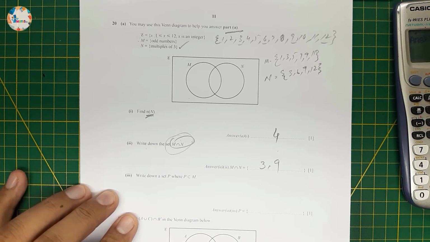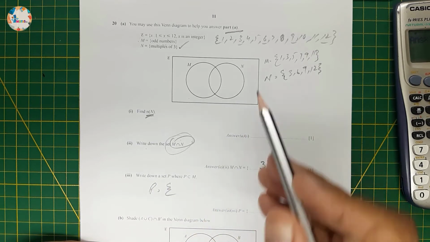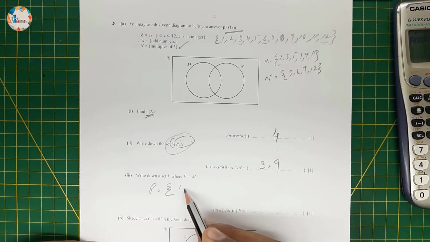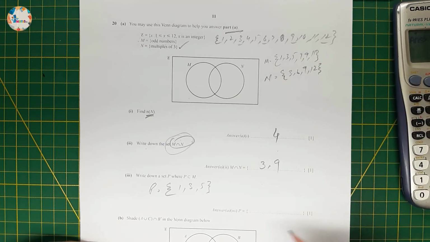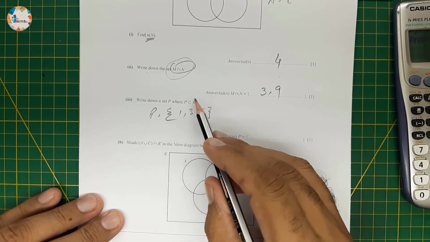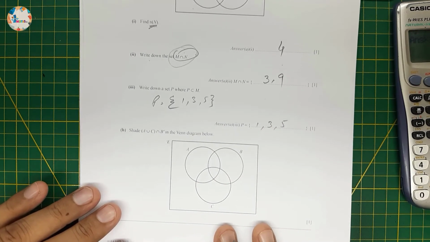Then write down a set P where P is subset of M. So P is subset of M. P can be written as anything. M is odd numbers, so we can write any of these numbers. Like for example, we will give 1, 3 and 5. We can write anything from this one, or even we can give the null set also as a member of this, so as a subset of M. So P will be equal to, I am giving this one, but there are other options also.